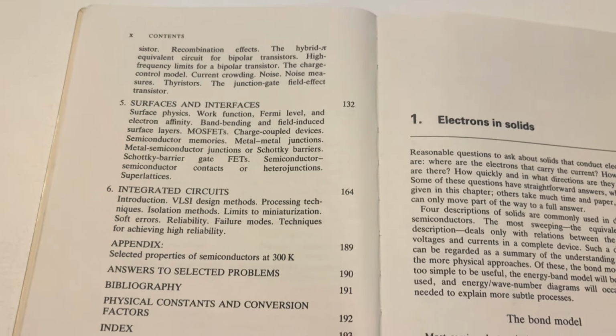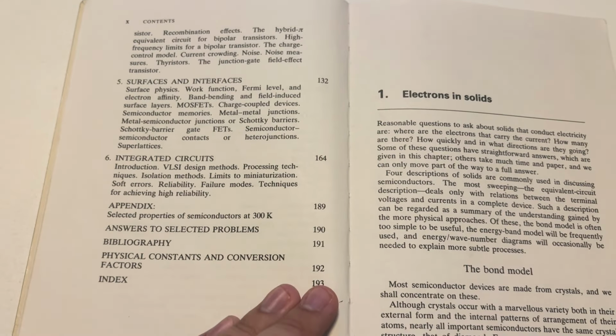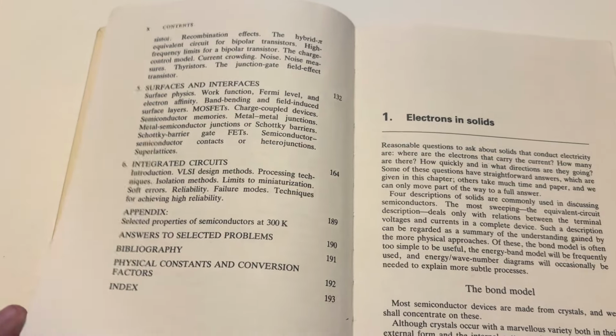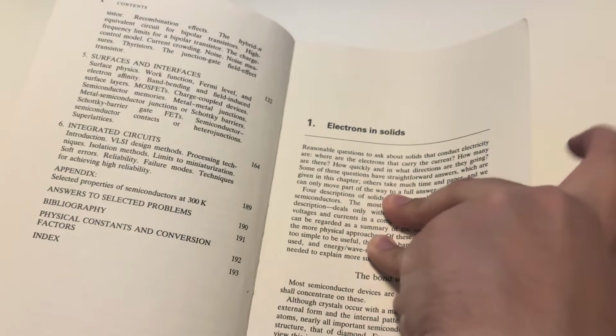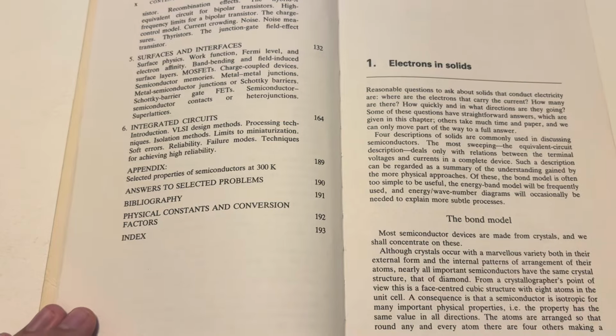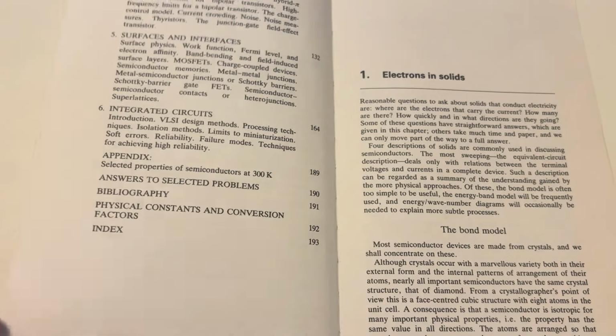5 is surfaces and interfaces, and chapter 6 is integrated circuits. The book has 188 pages in total, and it also has some appendices later on, like answers to selected problems, bibliography, and so on.